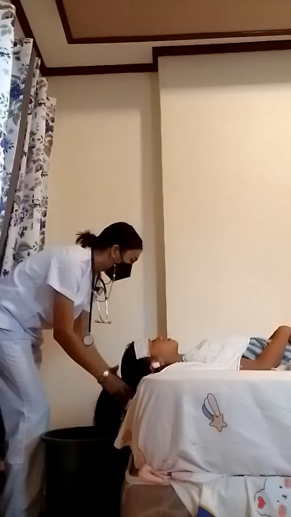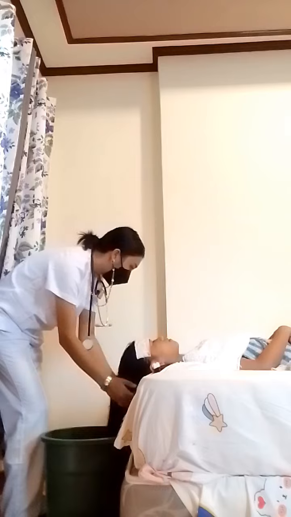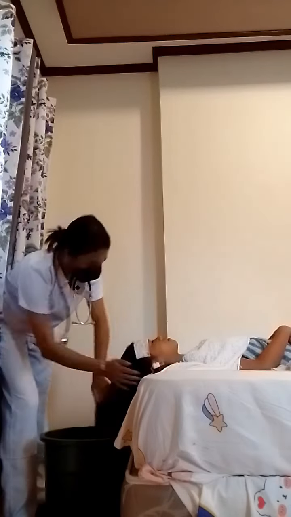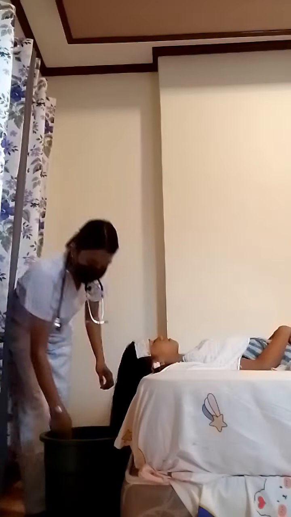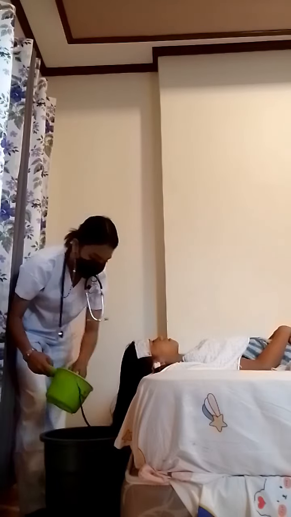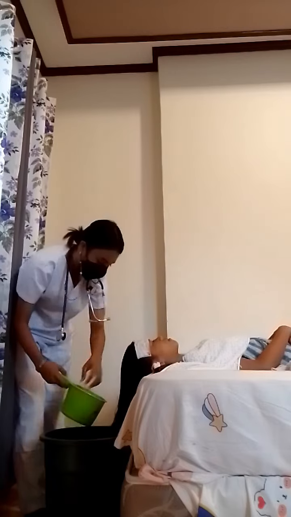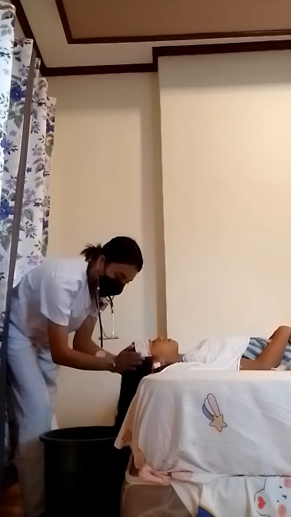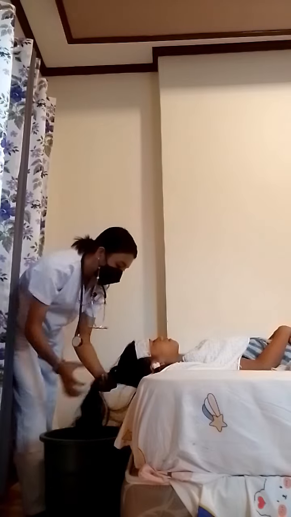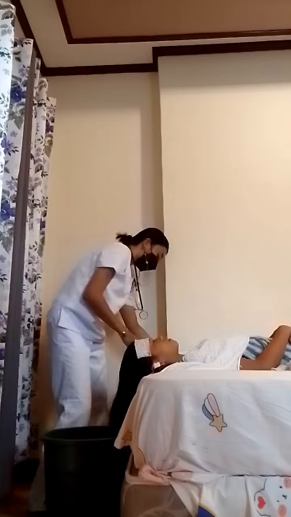Rinse thoroughly, remove the Kelly pad, and pull the towel around the patient's shoulders to dry the hair. Comb and brush and arrange the hair, or allow the patient to assist if able. Remove the rubber sheet and other equipment and place the patient in a comfortable position. And don't forget to wash hands.